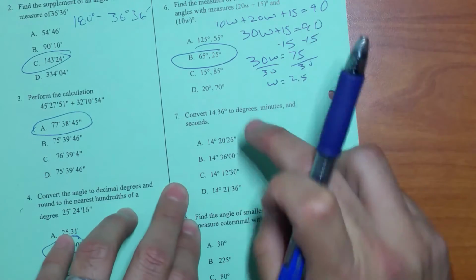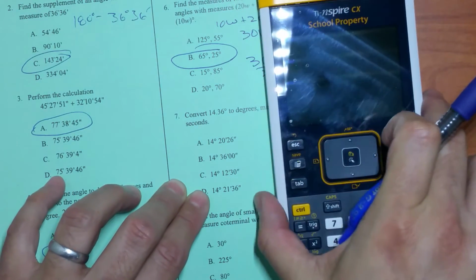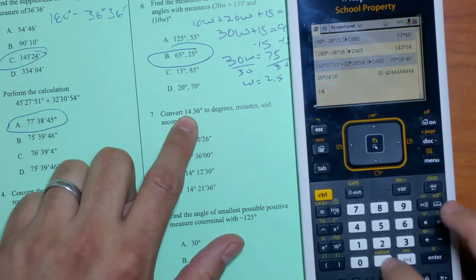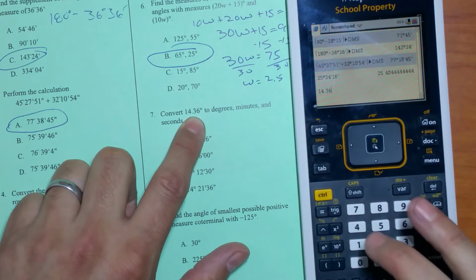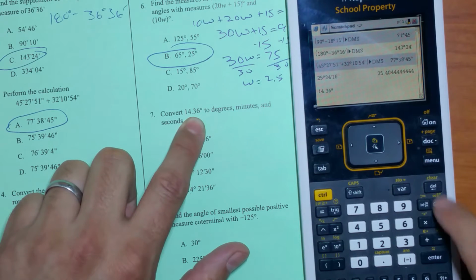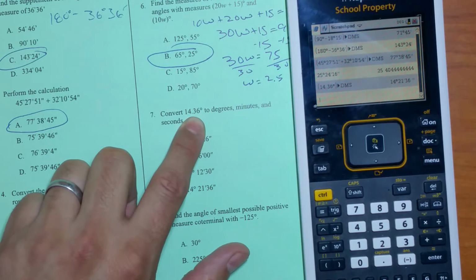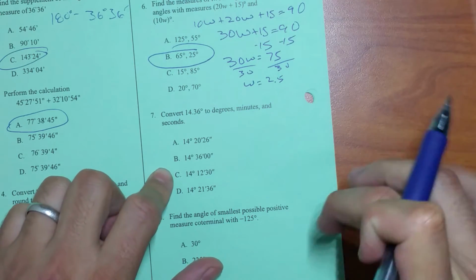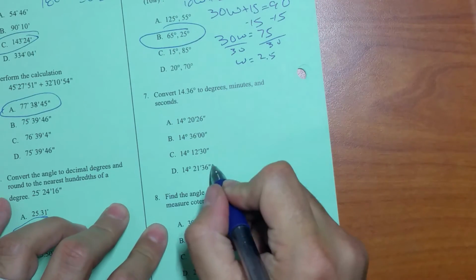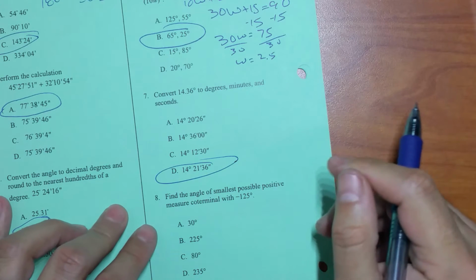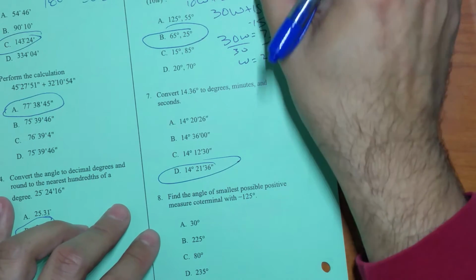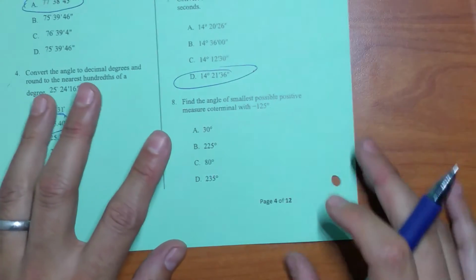So convert this to degrees, minutes, seconds. We did enough of this on the calculator so far. So it's going to be 14.36 degrees DMS, right? Enter, and I get 14°21'36". My answer is D. Okay. Are we good here? I know I'm kind of going quick on this, but I'm hoping it should be pretty easy.